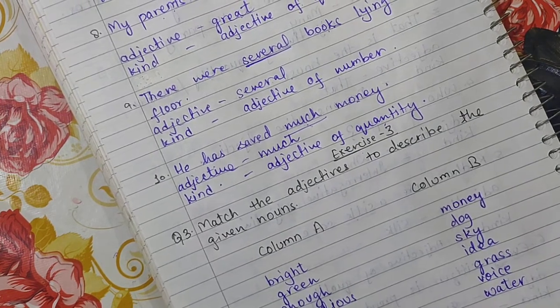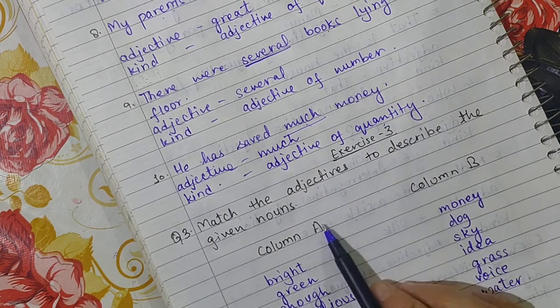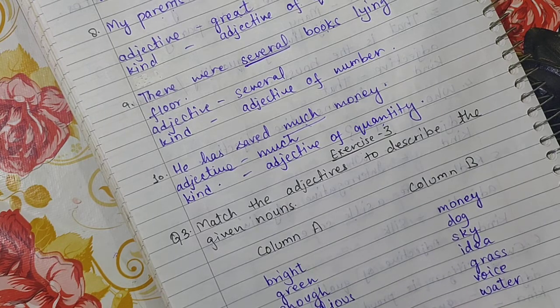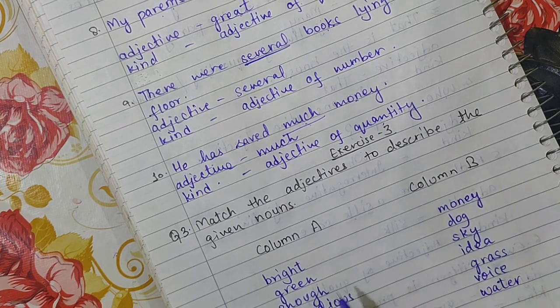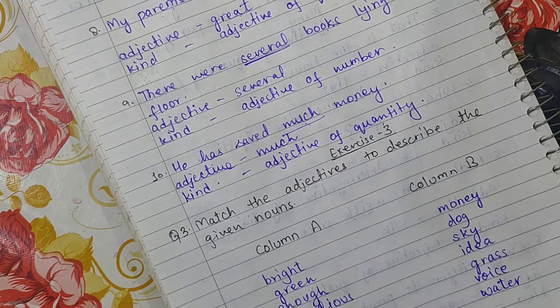Why I have given you this? Because I want you to just practice a little bit how you describe a noun. So there are two columns, A and B. In column A, adjectives are given which you can use to describe any noun, and in B, there are some nouns given. So you have to match these adjectives with suitable nouns so that you can learn how you will describe those nouns.